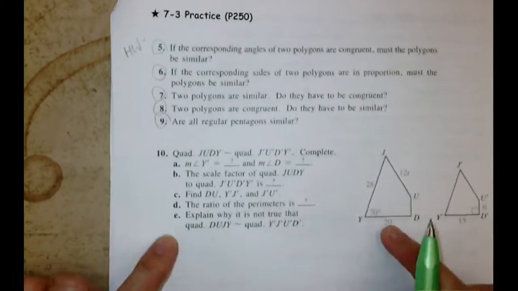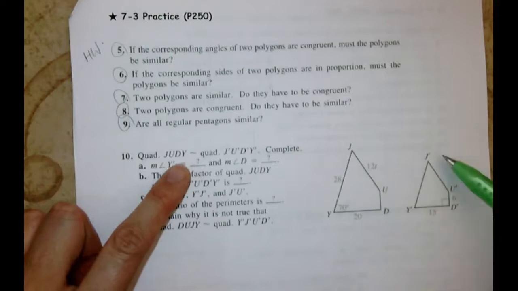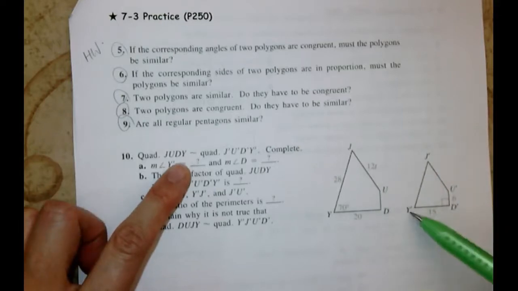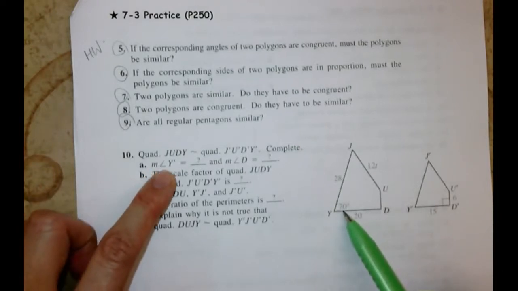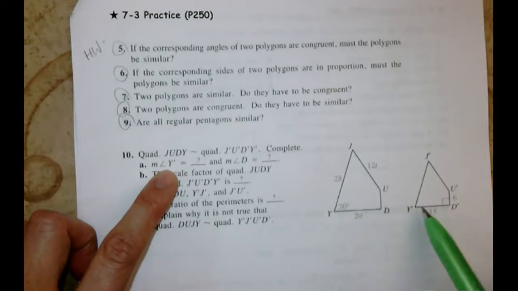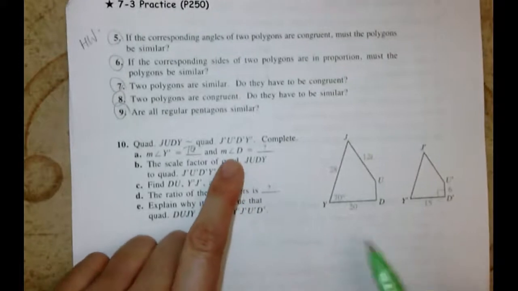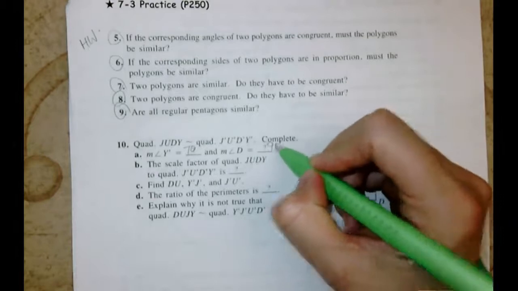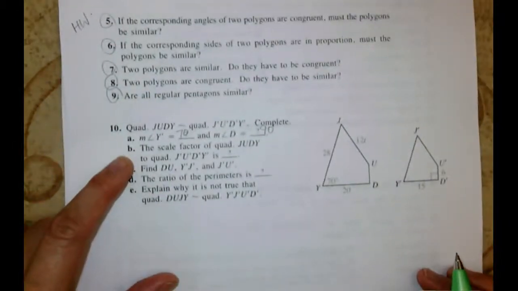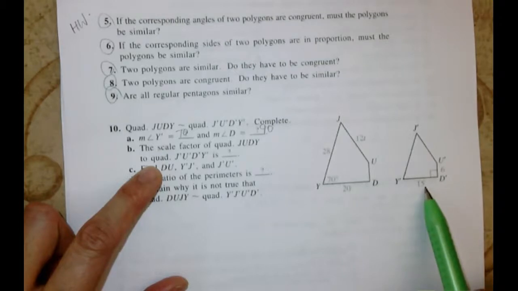All right, so let's do this one together. 10. Okay. All right, so Judy is similar to J'U'D'Y'. Complete. Measure of angle Y is 70. What? Oh yeah, the Y', measure Y' has to be... So angles are congruent, so it should be the same. Measure of angle D, this was 90, so this should be 90. Okay. The scale factor of quad. Okay, so the only side that we have both numbers is this, so it's 20 to 15.